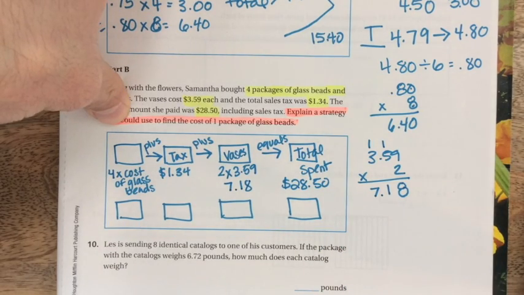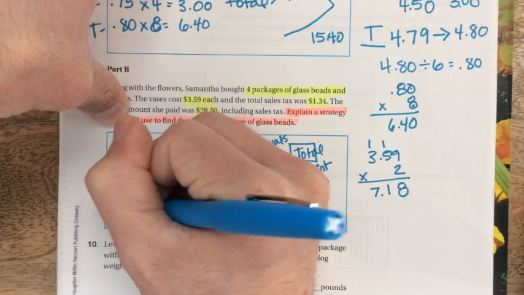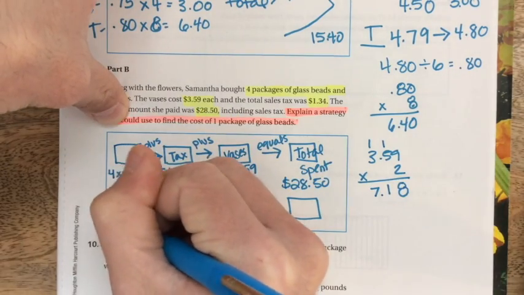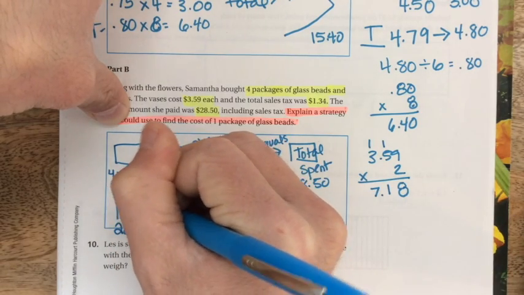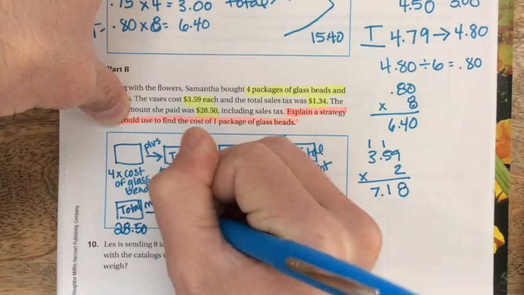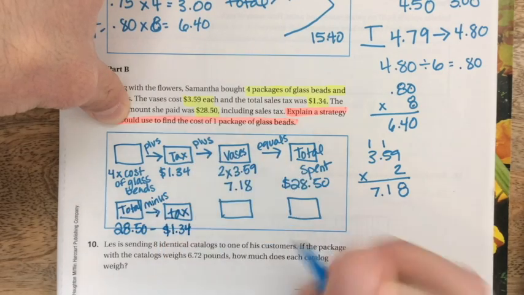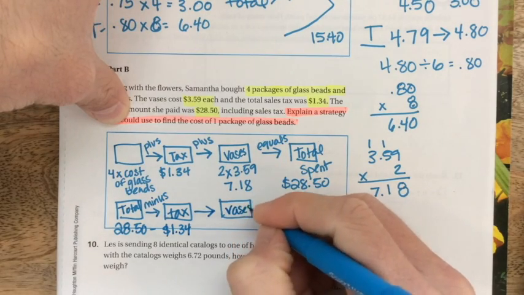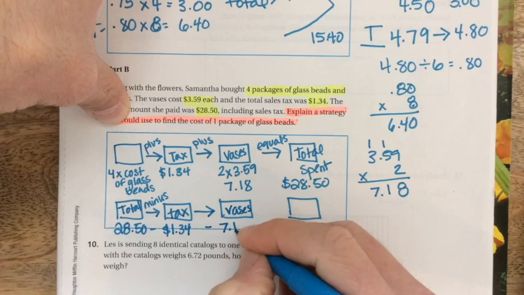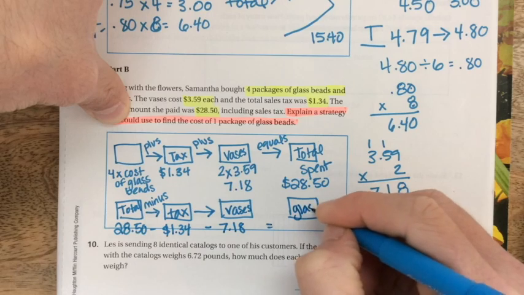So now what I'm going to do is I am going to work backwards. So now I know my total spent was 28.50 minus my tax, which was $1.34, minus the cost of my vases, which was $7.18, which would equal the glass beads.